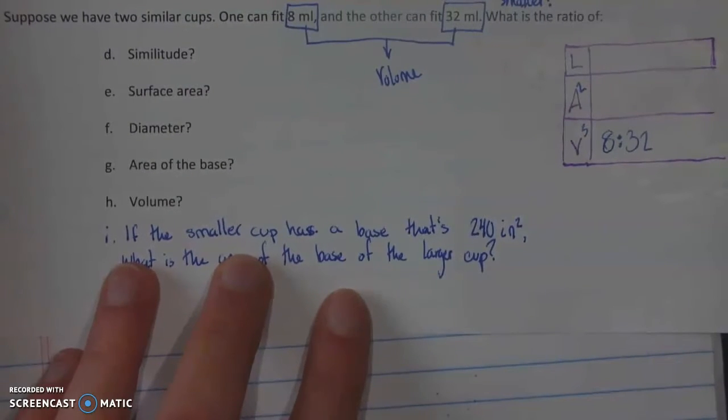Can I simplify this fraction? Definitely. Will it help? Maybe, maybe not. It's okay to leave cubic ones unsimplified just because as you're taking the cubed root and the square root of things or squaring things, you're going to end up with some smaller numbers. So it's okay if the volume ones start out large.